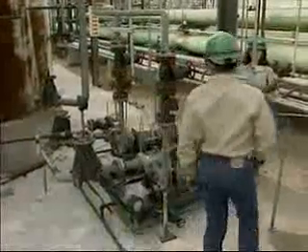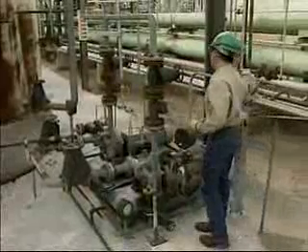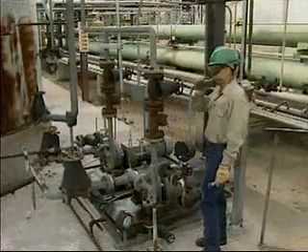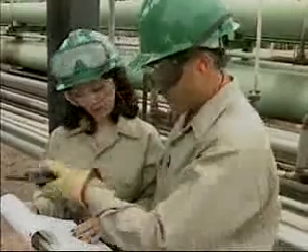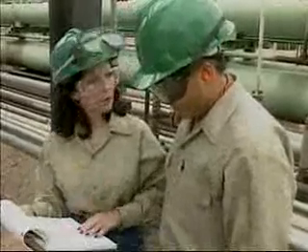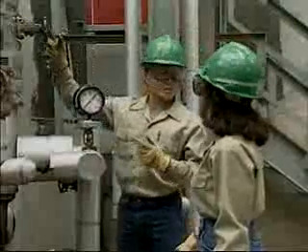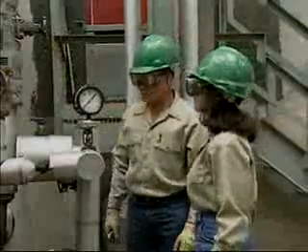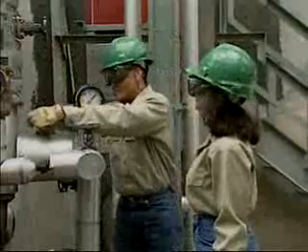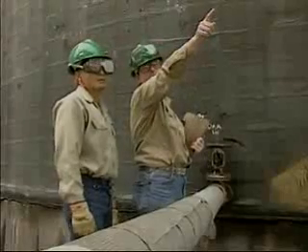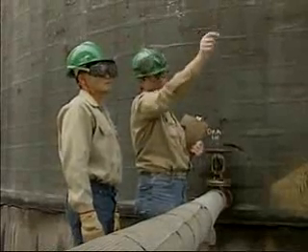OJT is also beneficial since it's often conducted on a one-on-one basis. As a result, the trainee gets the maximum amount of time to practice the job tasks and has the instructor's full attention. The trainee can also ask questions without feeling intimidated by being in a group situation. And if the trainee starts to make a mistake, the OJT instructor is right there to correct him and explain what went wrong.